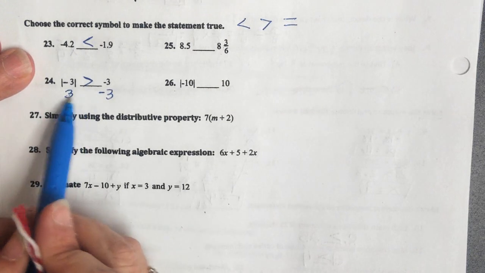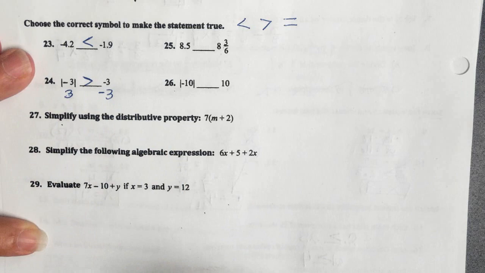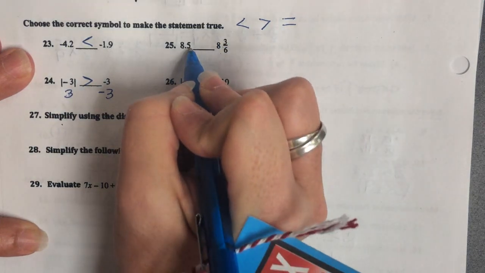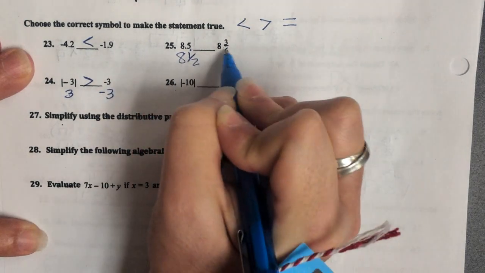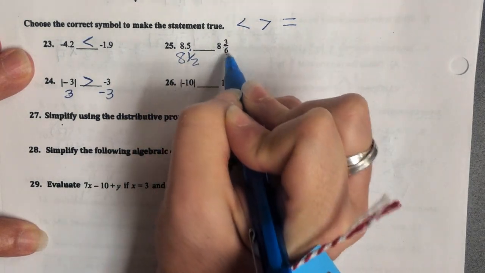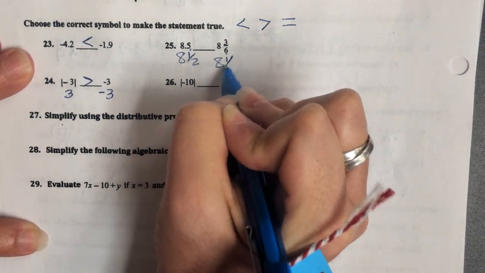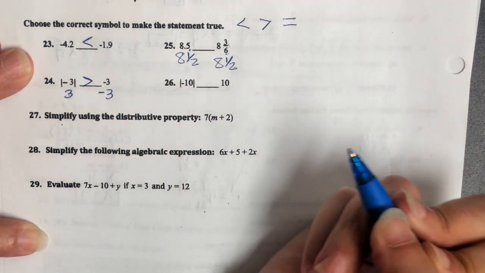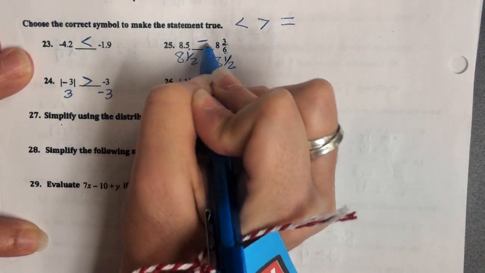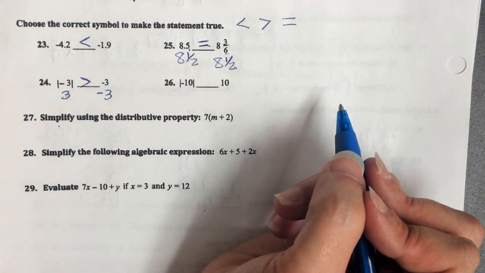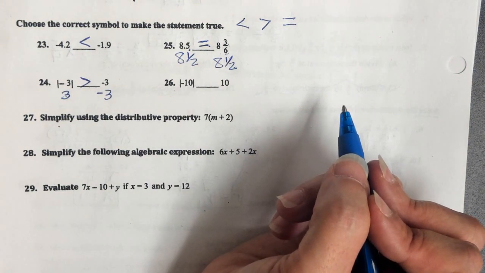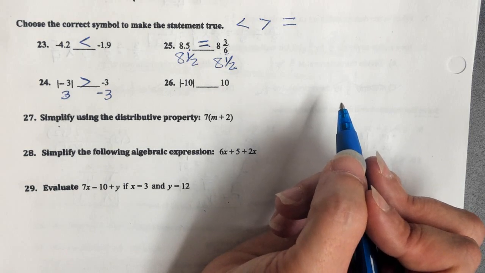Slow down. A few of you have missed these and you're not noticing it. 8.5 is just like saying 8.5. Well, 8 and 3, 6. 3/6 simplifies to 8.5, like it is a half. So they are equal. Decimals and fractions. Y'all had a whole memorization test. You should know that 0.5 is the same as 1/2. They are equal.